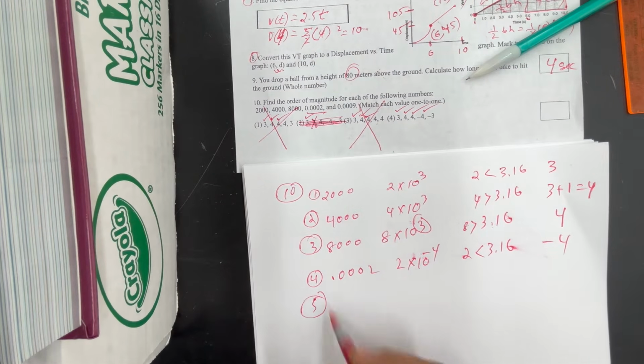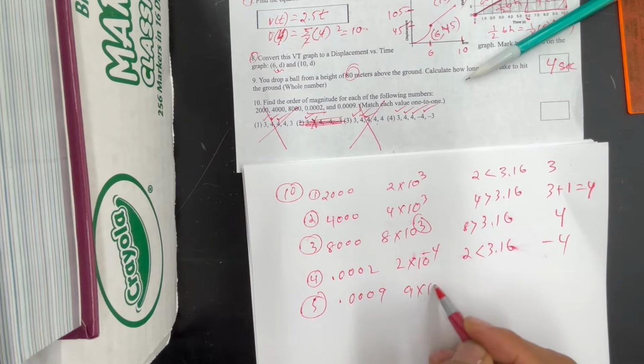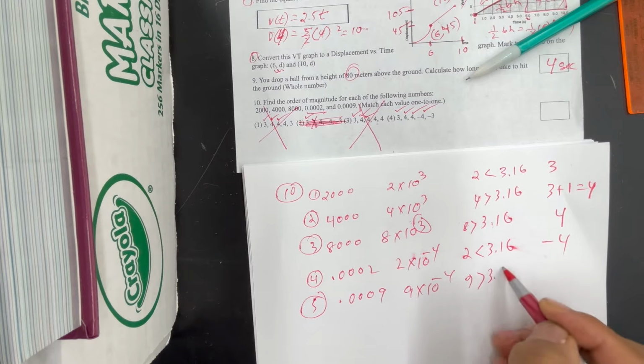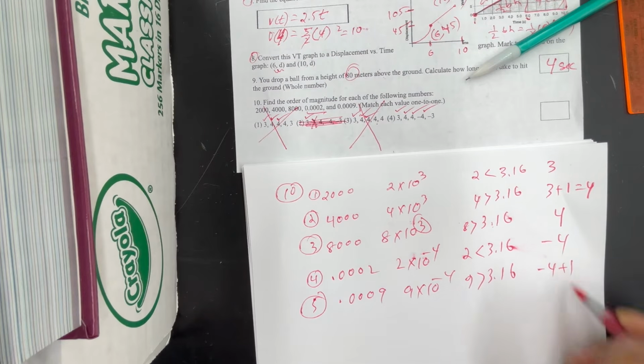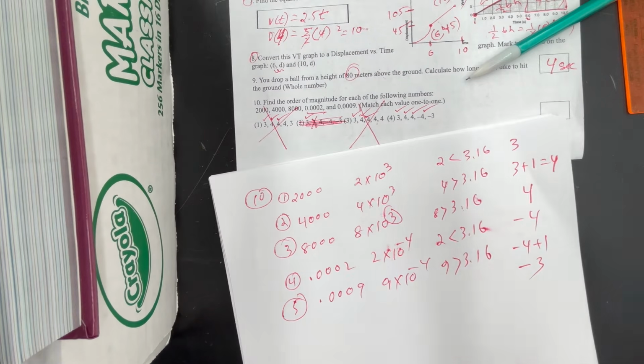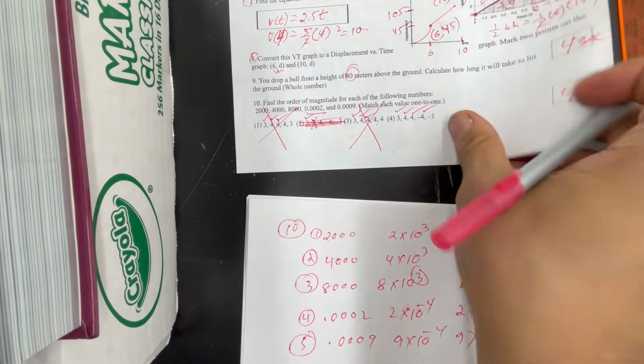Let's do the last one anyway. 0.0009. So 9 times 10 raised to -4. 9 is bigger than 3.16. So -4 plus 1, so -3. Great. So it turned out to be 4.